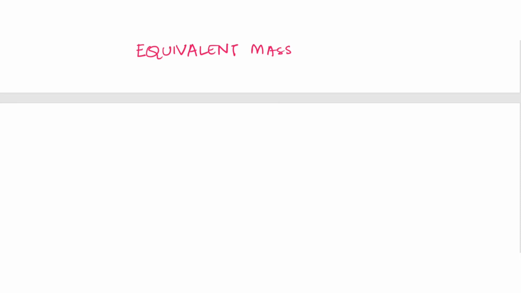Okay. So now we move on to the most important concept of the entire chemistry, I would say, which is equivalent mass, normality, the number of equivalents and all that. So first we see what is equivalent mass. Equivalent mass is nothing but molar mass by n factor.